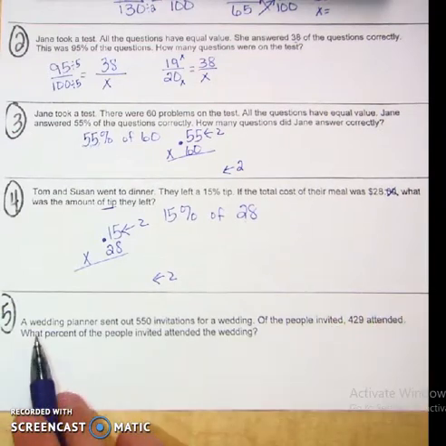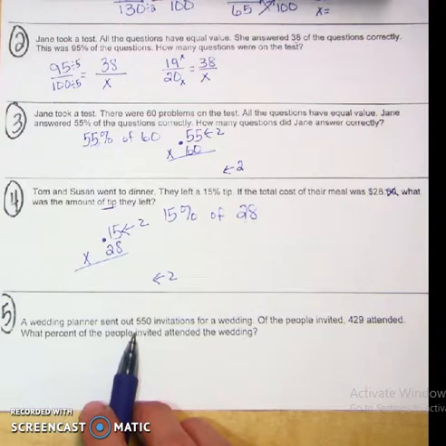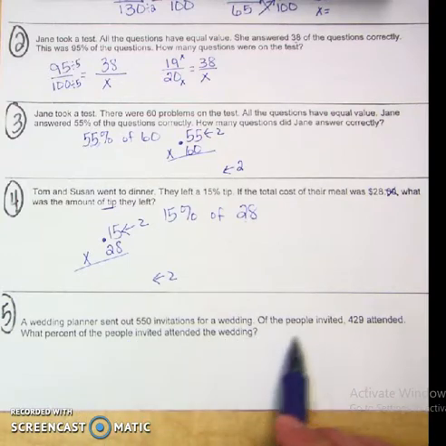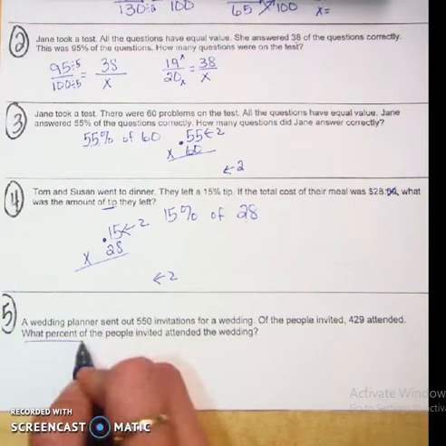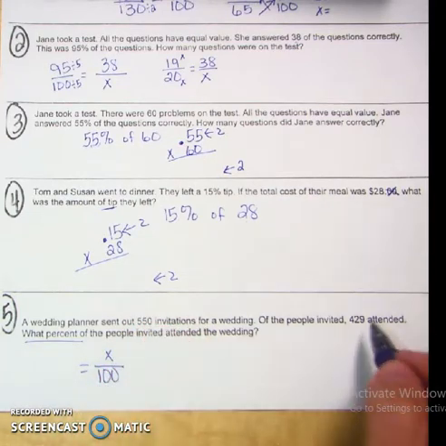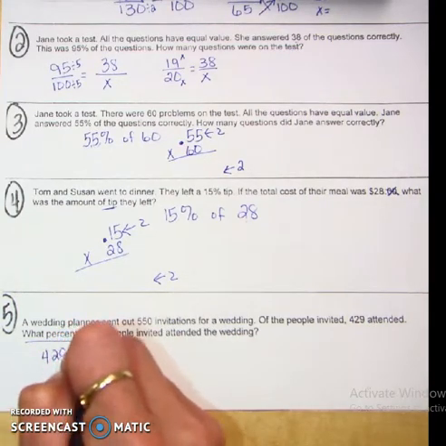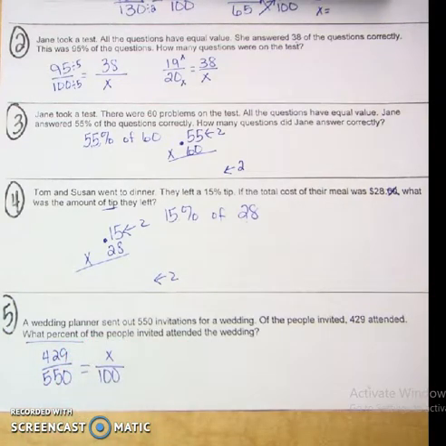All right, number 5. A wedding planner sent out 550 invitations. Of the people invited, 429 attended. What percent? That means how many out of 100? So 429 out of 550. I want to know how many out of 100.